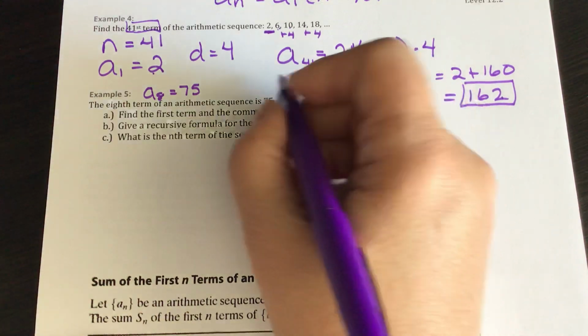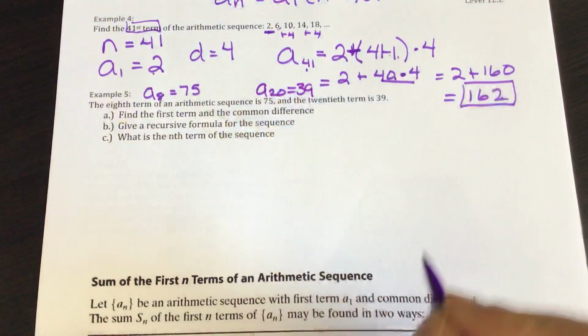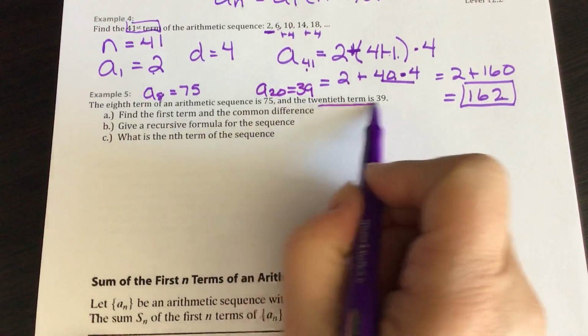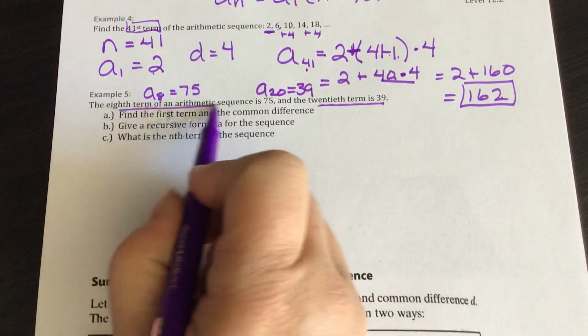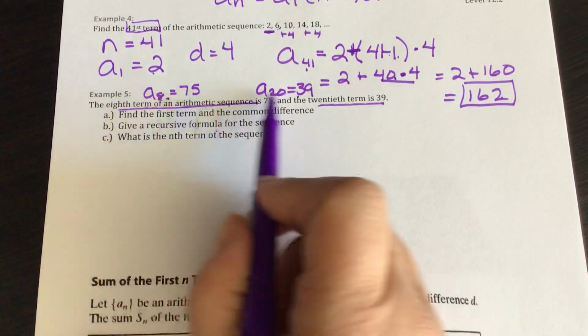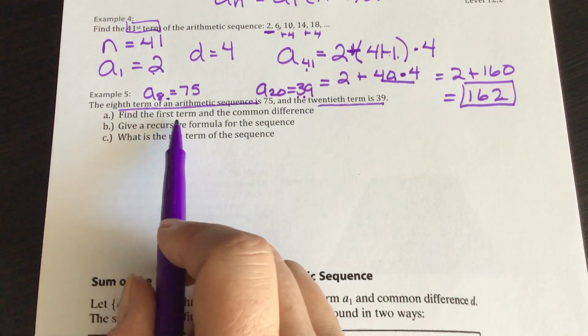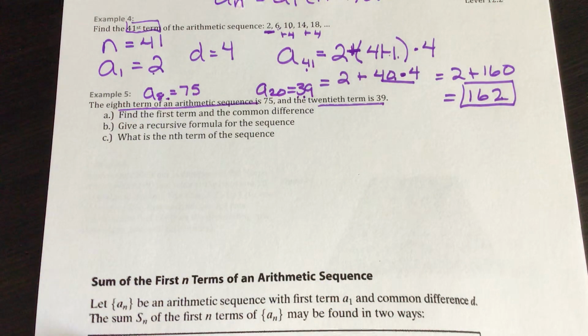So a sub 20 is 39. All right, so I have a sub 8 is 75, a sub 20 is 39. We want to find the first term and the common difference.